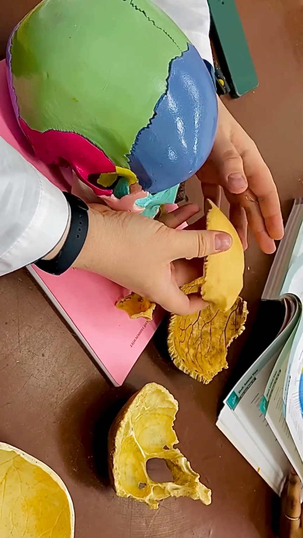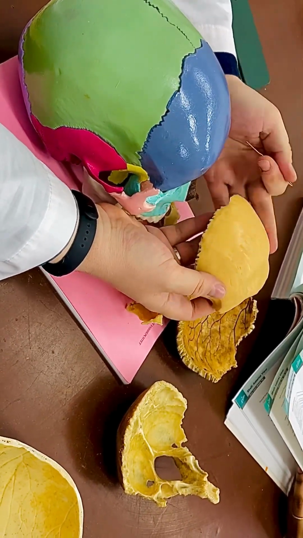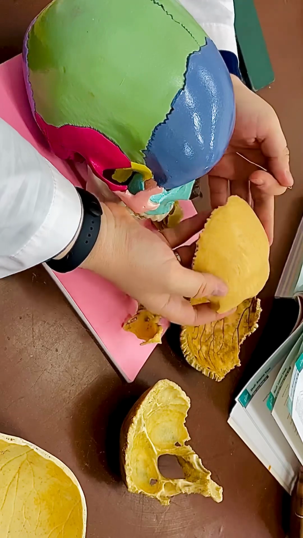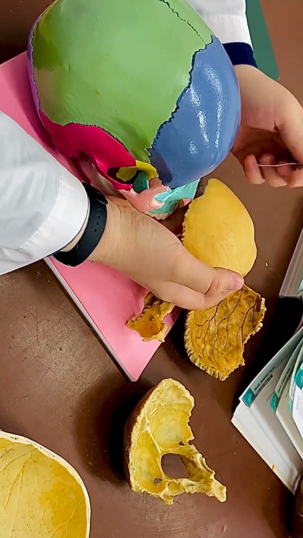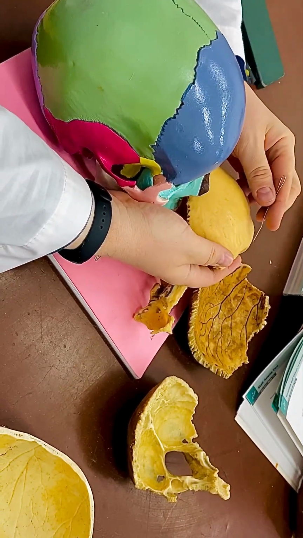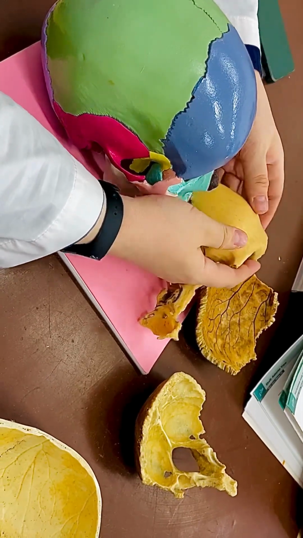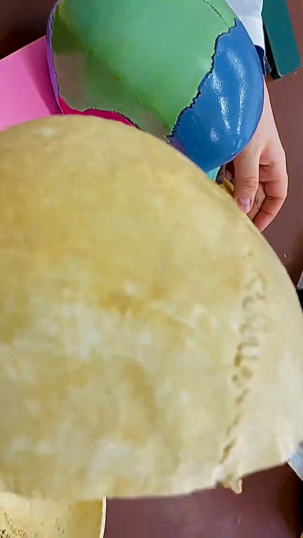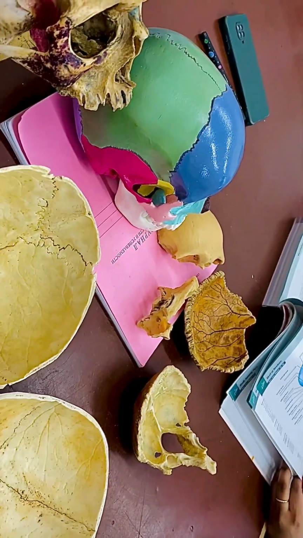In some individuals, 2 halves of the frontal bone develop separately, and they form the frontal suture in the middle, or it can also be called the metopic suture, like in this skull. Metopic suture.